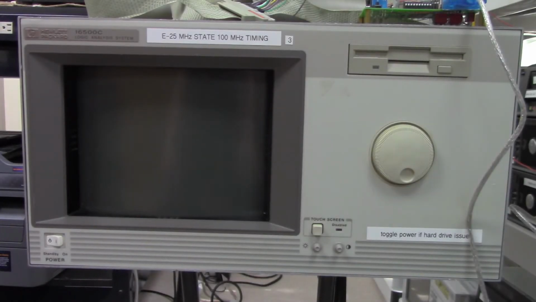So I'm going to power up this Logic Analyzer right now, and hopefully it'll make it through its startup. We'll watch that just to document how this Logic Analyzer starts up.